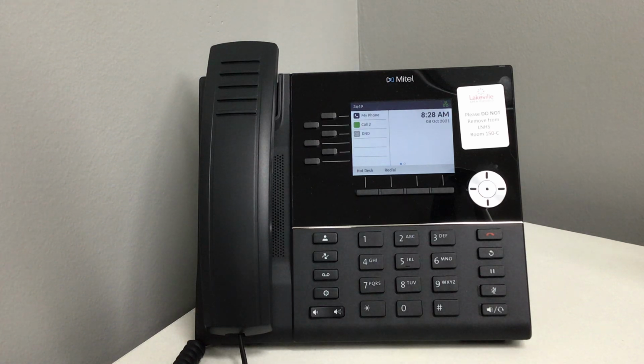Hello, I wanted to show you a couple more things that I have discovered with the phone. If you want to call somebody, or they've called you and you want to place them on hold, you're going to use this pause button. So let me call myself with my cell phone.